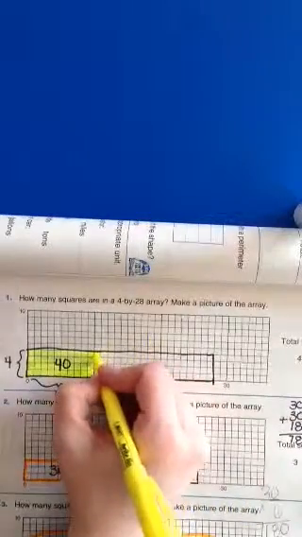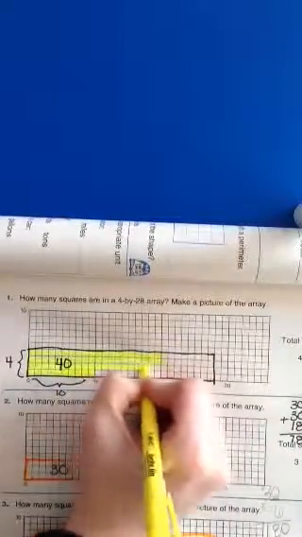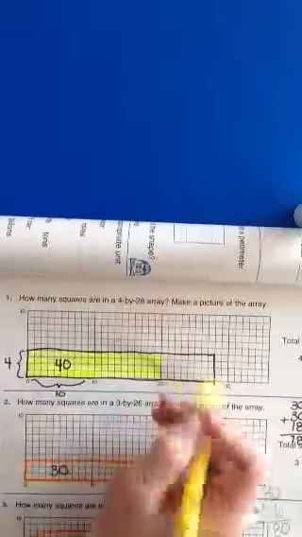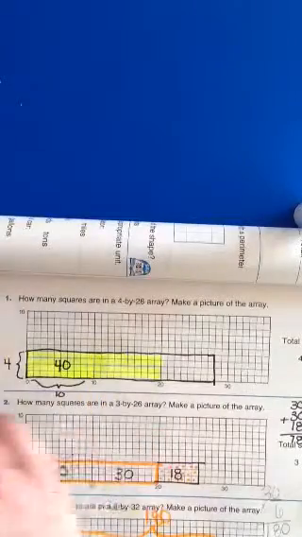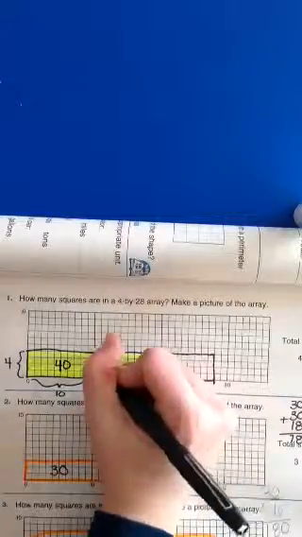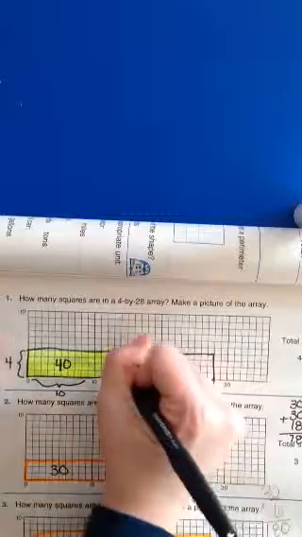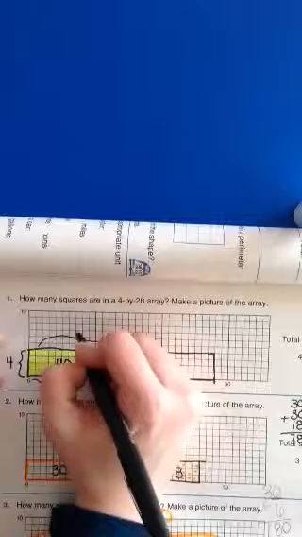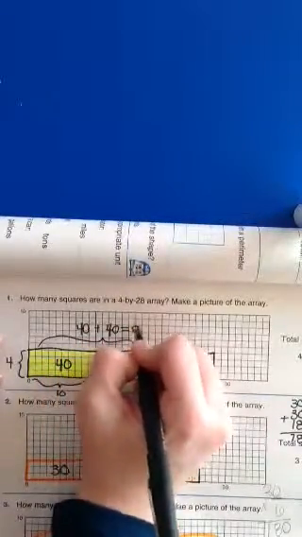So again, 40, 10, 20, 30, 40. That would be the same because the difference between 10 and 20 is 10, and we're still only having 4 rows here. So this is like a second 4 by 10 array, and they could divide that by drawing a line there, or they could continue to count up. So here we know that 40 plus 40 equals 80.